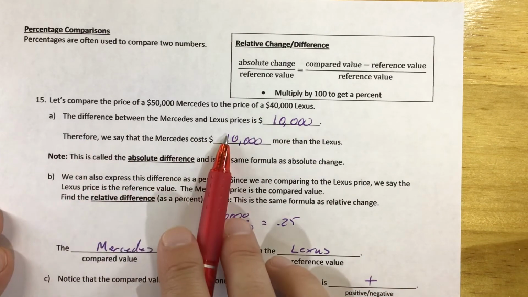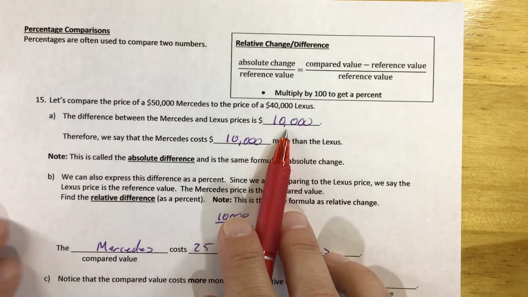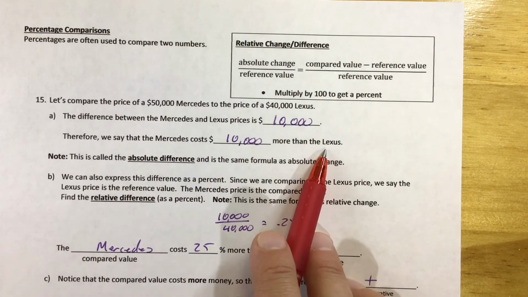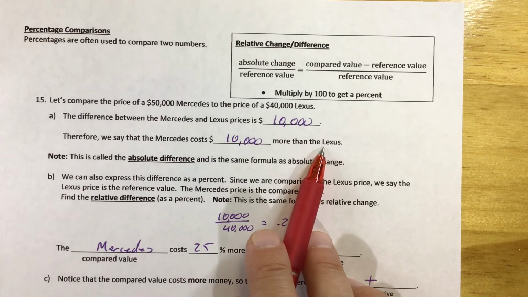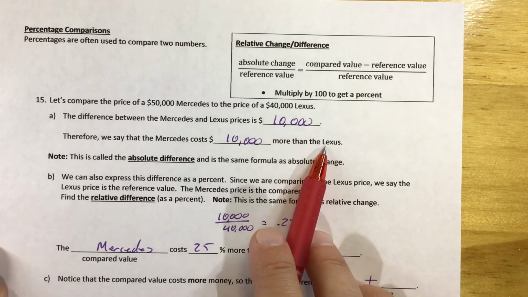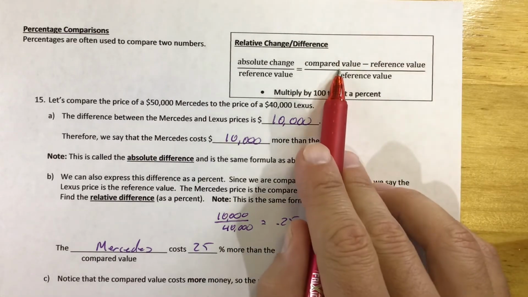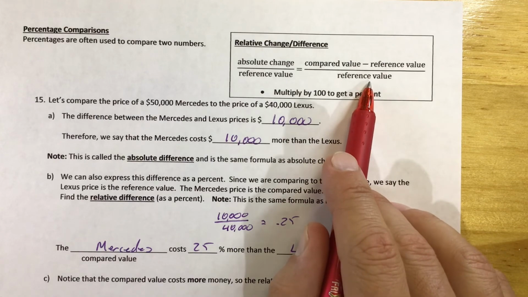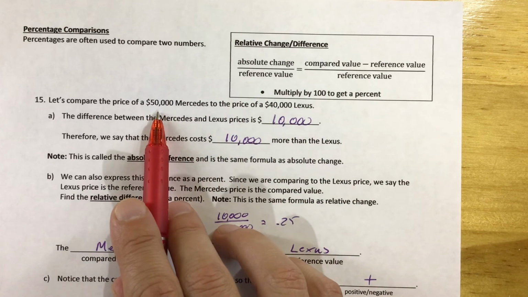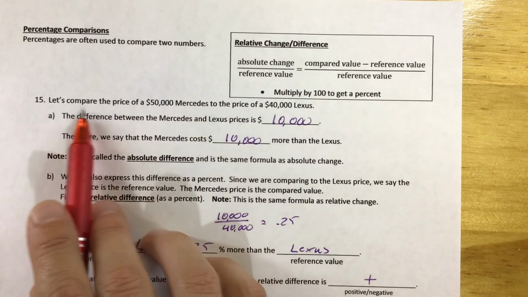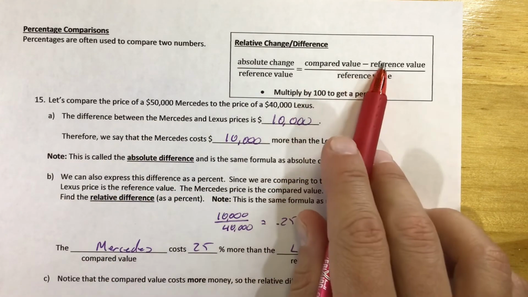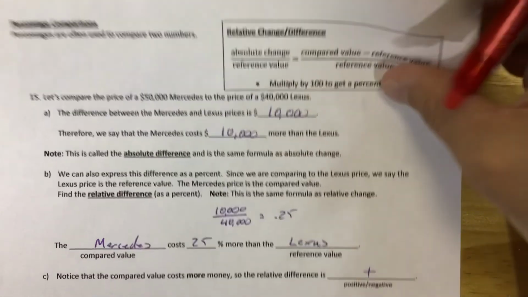Okay, so the difference between these is going to be $10,000, just subtracting them. Therefore, we say that the Mercedes costs $10,000 more than the Lexus. All that makes sense. What we want to do now is change it into a percentage type problem. So there's your template. It's compared-to value minus reference divided by reference. And in this problem, the compared-to value, it straight up says it here. Let's compare 50,000 to that one. So this would be the 50,000, and both of these are going to be the 40,000.